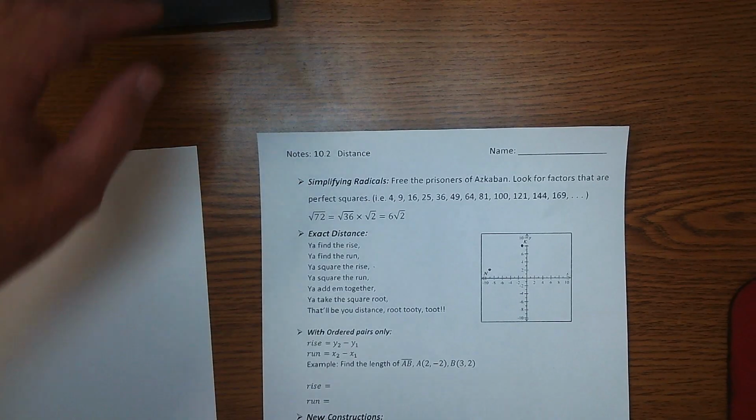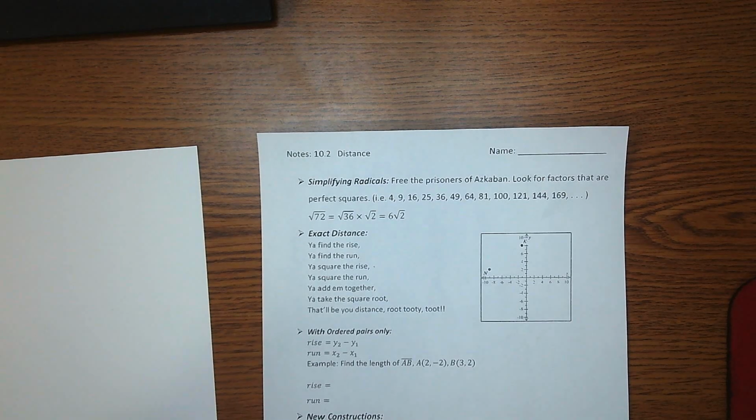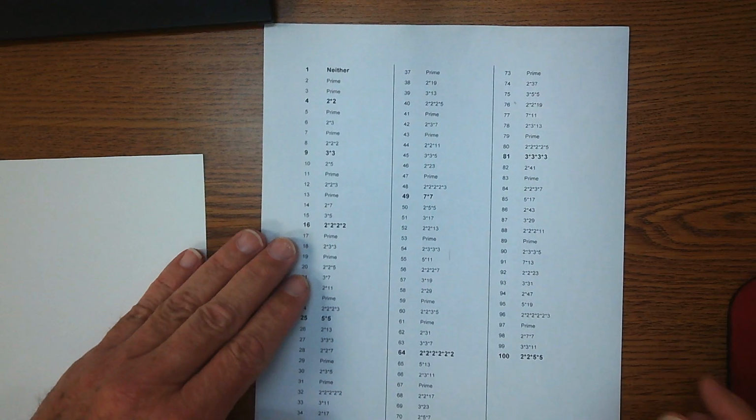Alright, so this morning I'm going to work on distance, but we have to simplify radicals on this one. When we simplify radicals, I like to do it using a prime chart. I'm going to put a prime chart here. This is a prime chart.